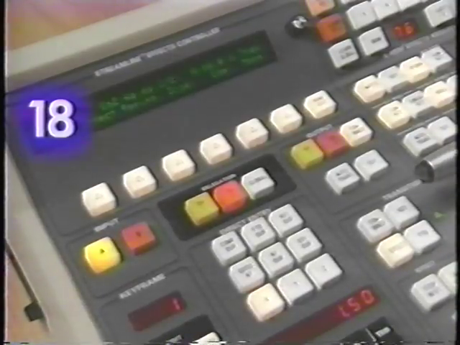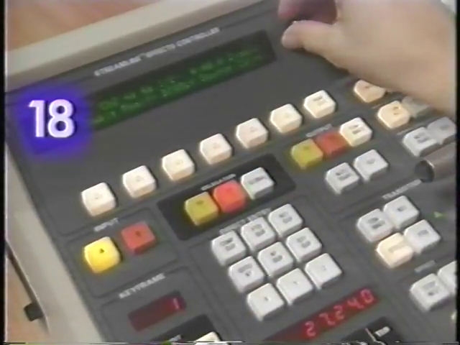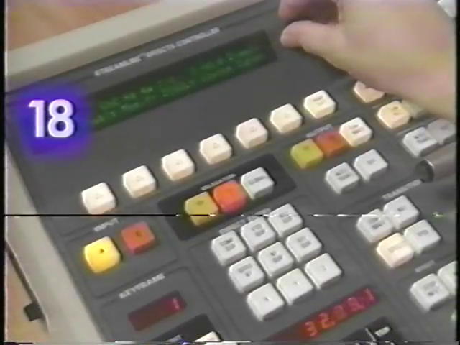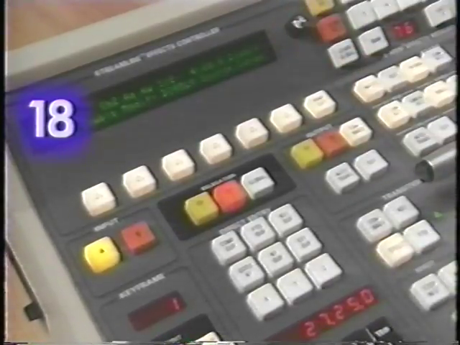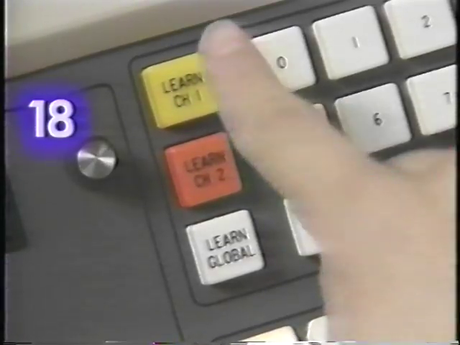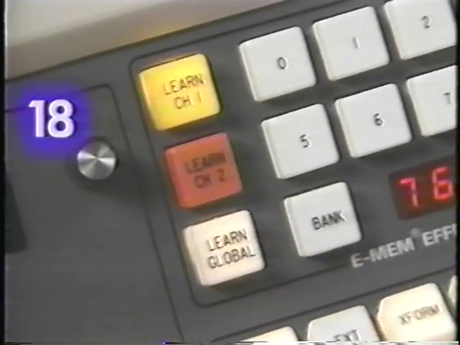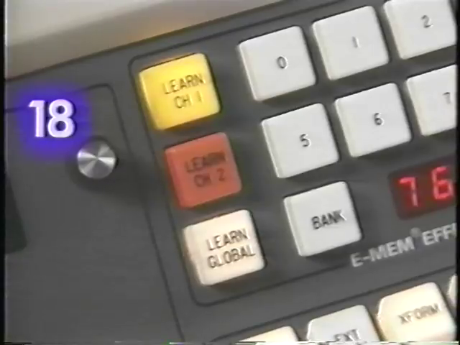To set the effect dissolve rate, select Effect from the Streamline Home menu. Press Dissolve and use the Streamline knob to set the rate in seconds. Note that an effect dissolve can be stored as a global function. That is, if the Learn Global push button is on when you learn a current effect, the current effect dissolve rate will be stored as part of the effect.